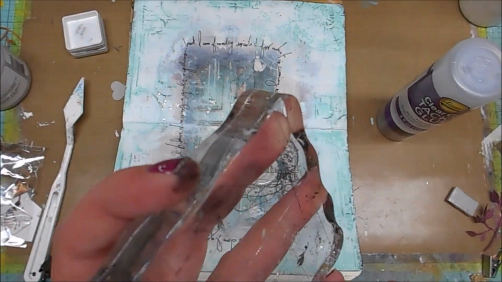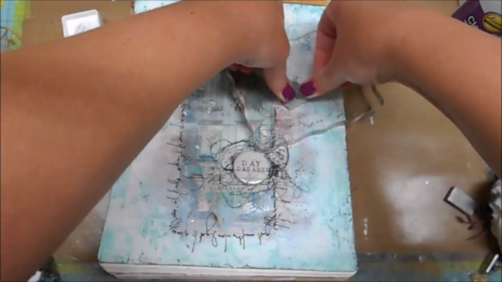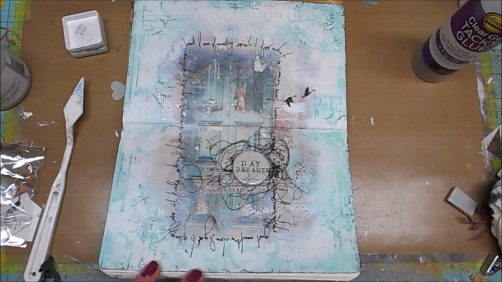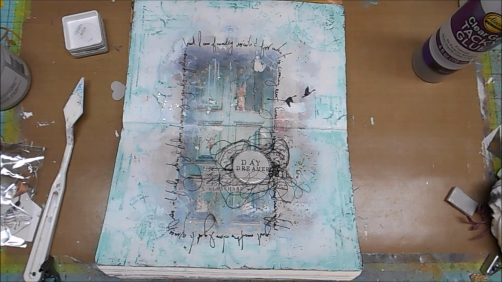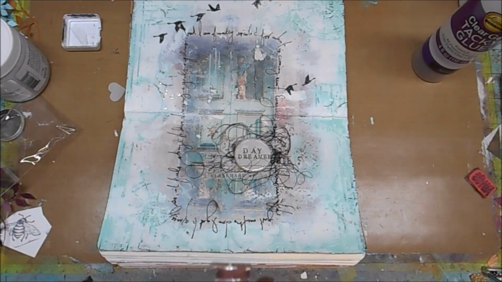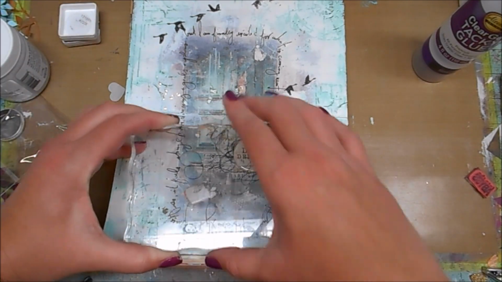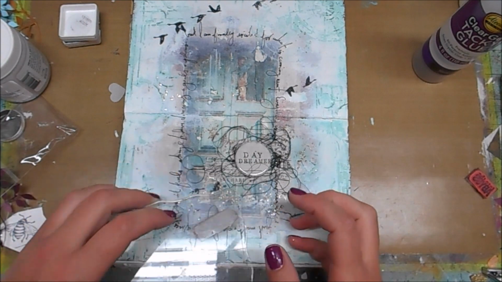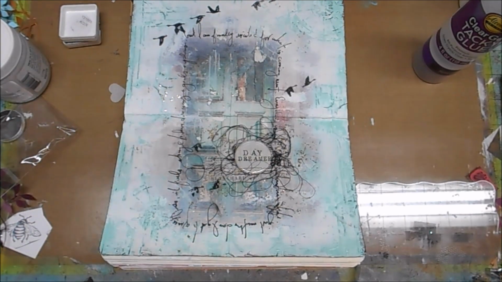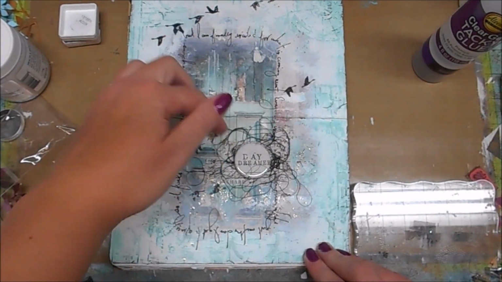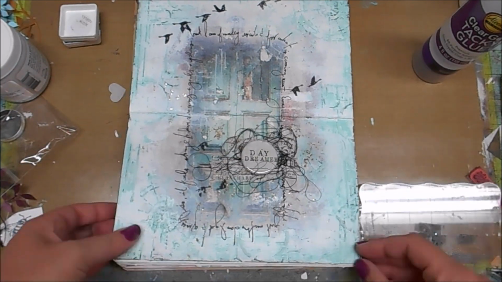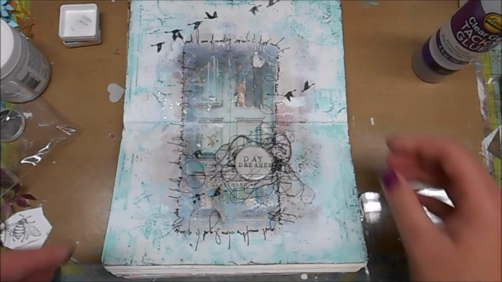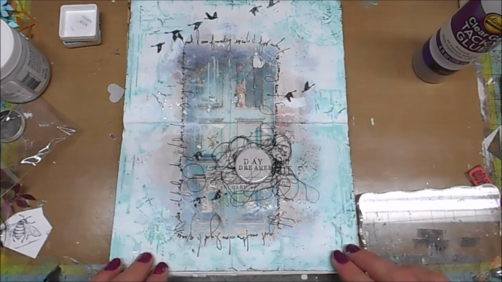I'm using tacky glue to put down my flare badge. And now I'm going in with a stamp by Viva Las Vegas Stamps, and it's called Flock of Geese. It's actually, I think, 6 birds, and I cut 2 of them off from the top. And I'm going around stamping the 2 birds. I also stamped the cluster of the 4 birds in the upper left-hand corner, but mostly I'm going around the page with those 2 birds.